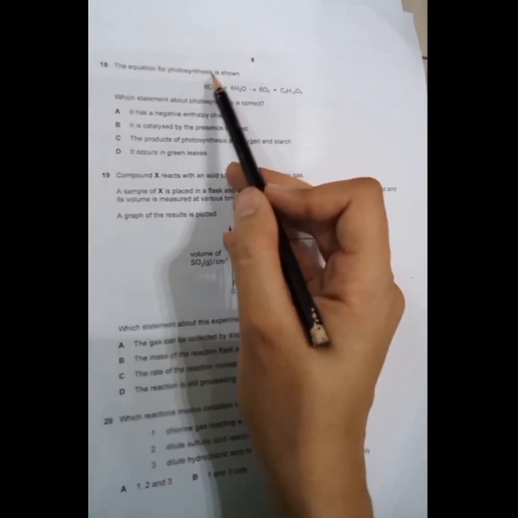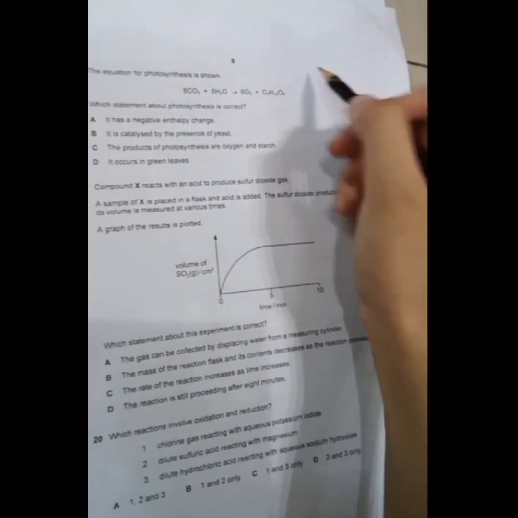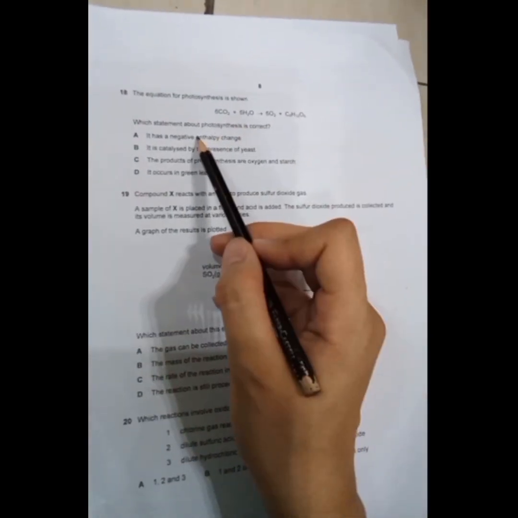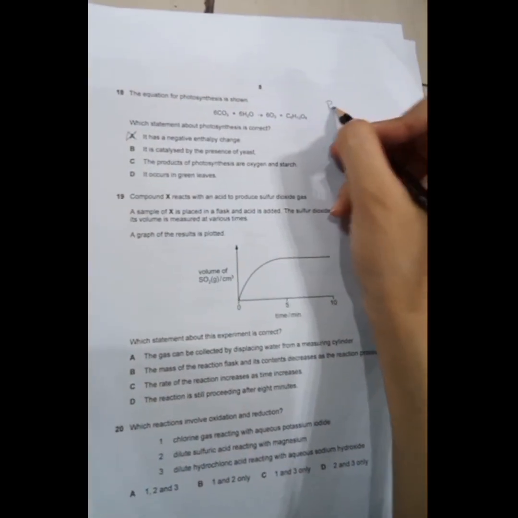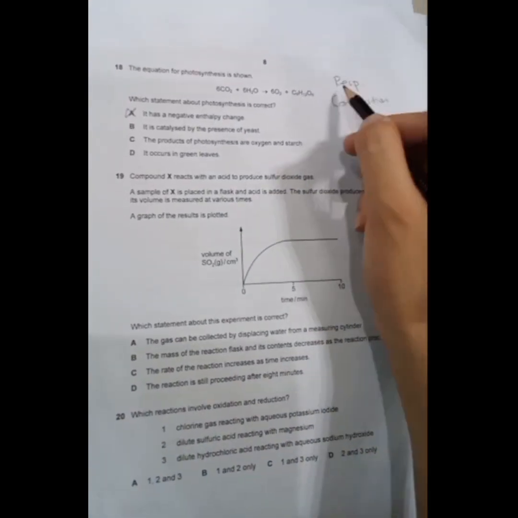The equation for photosynthesis is shown. Which statement about photosynthesis is correct? It has a negative enthalpy change. The reason why this is not the answer is because there are certain things that you need to remember. Respiration and combustion are exothermic reactions, while photosynthesis is an endothermic reaction, and an endothermic reaction has a positive enthalpy change.